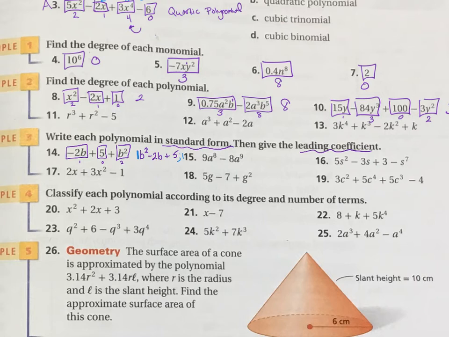Okay, let's take a look at the next one. So I have degree of 8 and a degree of 9. So I have to put that negative 8 to the 9th first. Negative 8a to the 9th, sorry. And then it's a positive 9a to the 8th. So I'm just rearranging it. And now I'm looking to see what's in front. What's the leading coefficient? In this case, there is a number there. It's negative 8. So the leading coefficient is negative 8. We could just separate with a semicolon to write that answer.